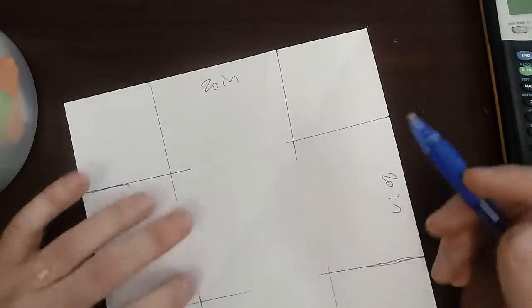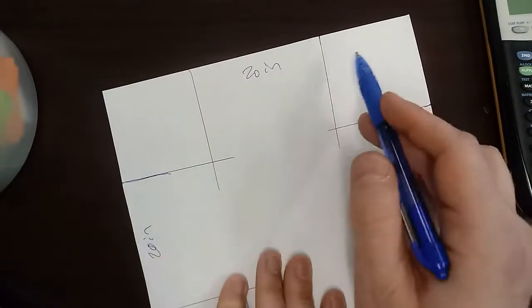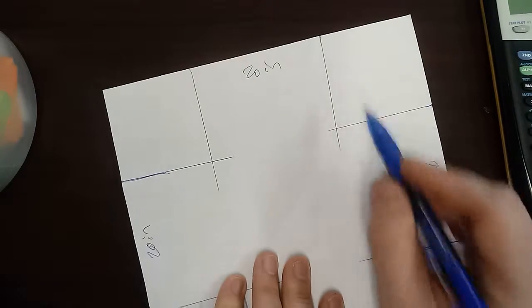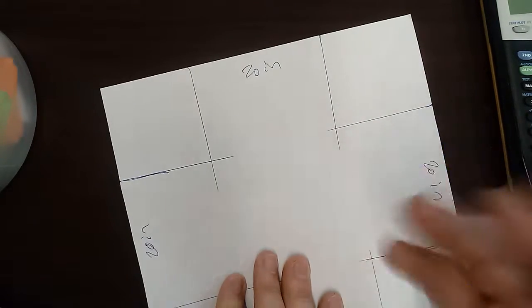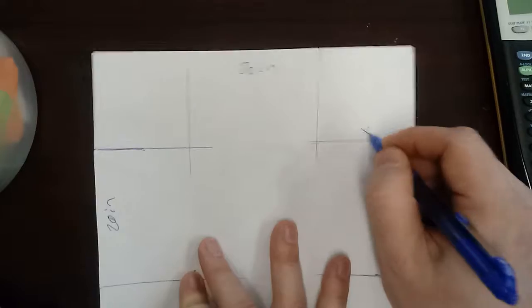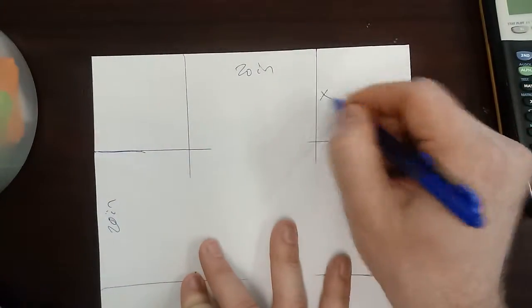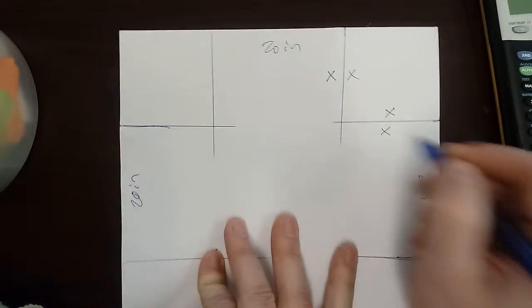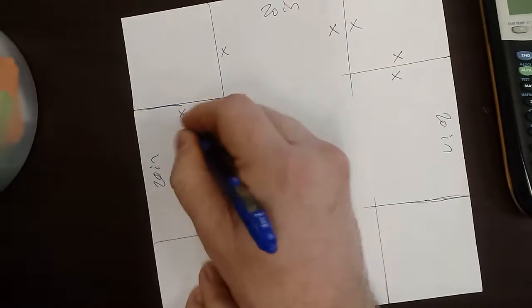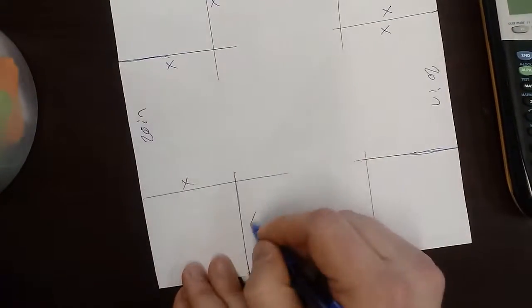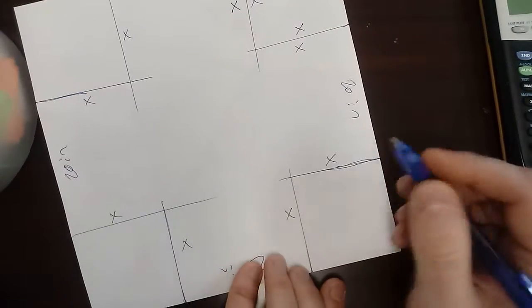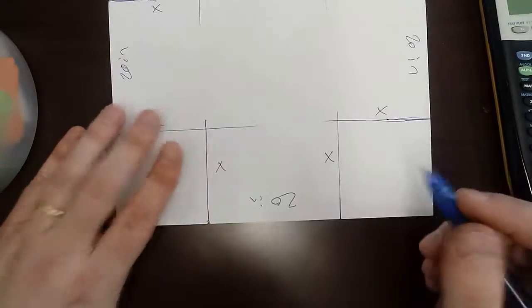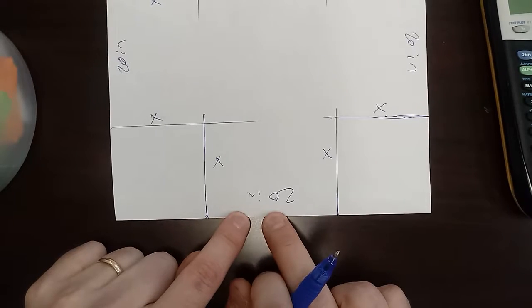So the main idea is this whole thing is 20. How long is this? Well, we don't know, right? So I'm going to call that x. And this is also x. I used the same side of the playing card for everything. So if this is the case, how long is this side now?